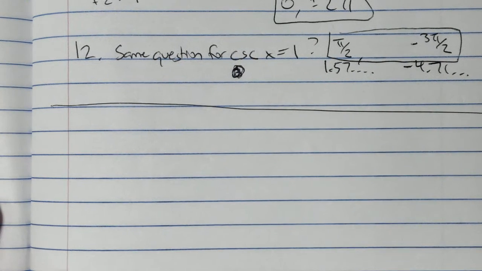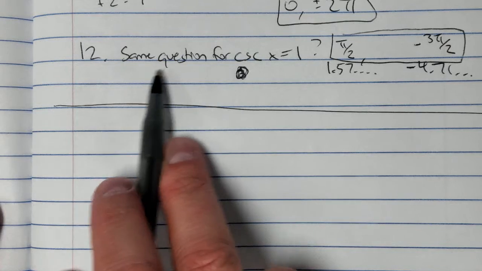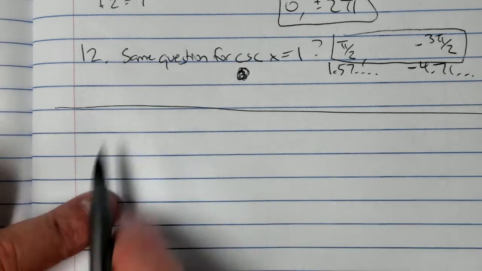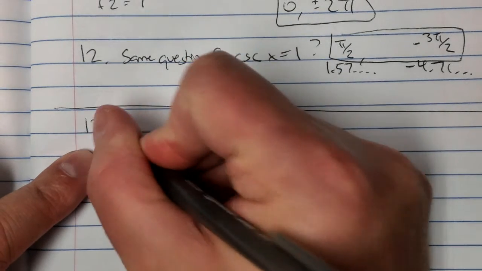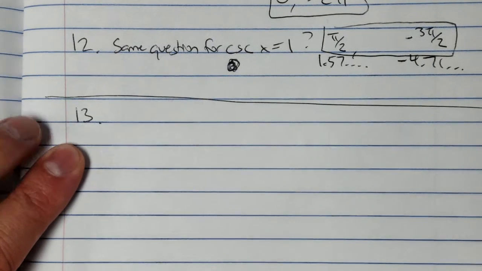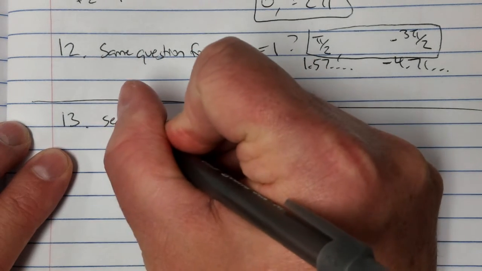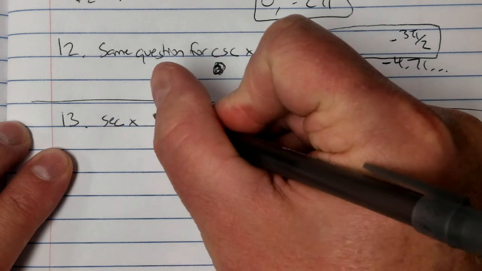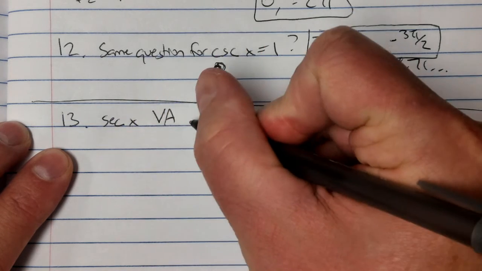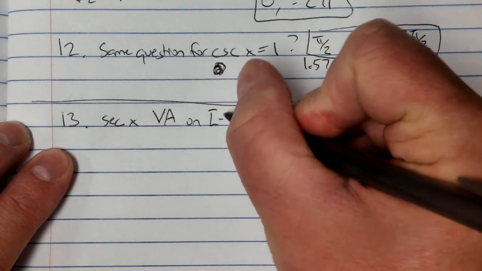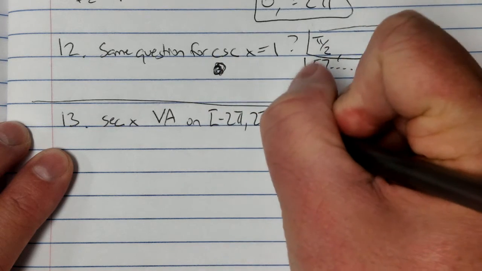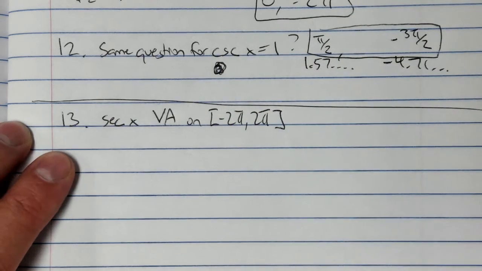Okay, so last time we finished up to number 12. Now we're on 13. This is on 6.5. And so for this one, the secant x, you want to know your vertical asymptotes on the interval from negative 2 pi to 2 pi, including those endpoints.